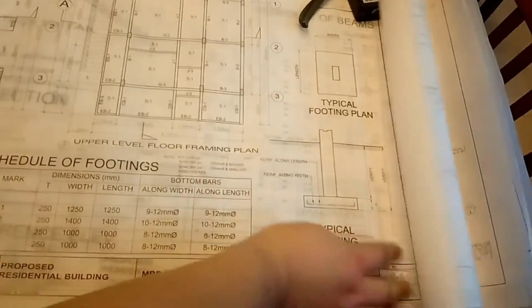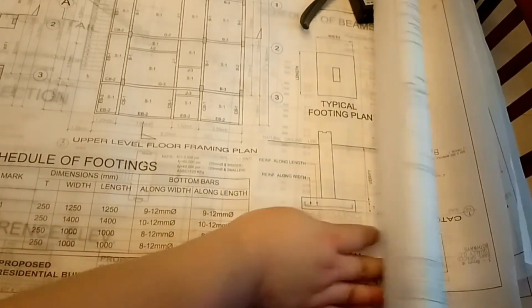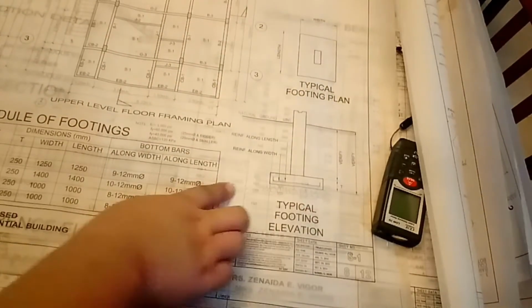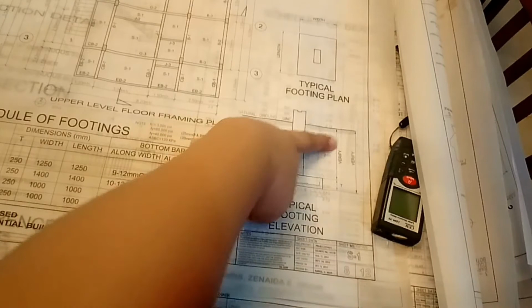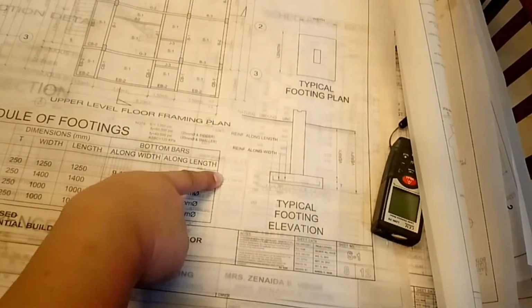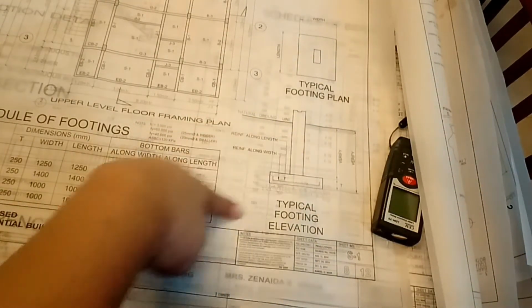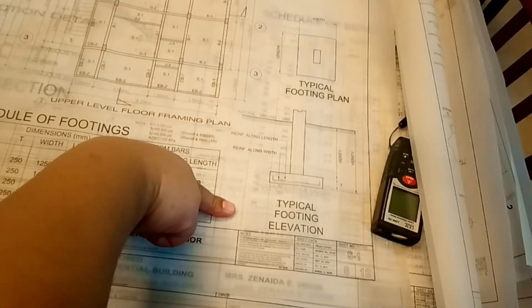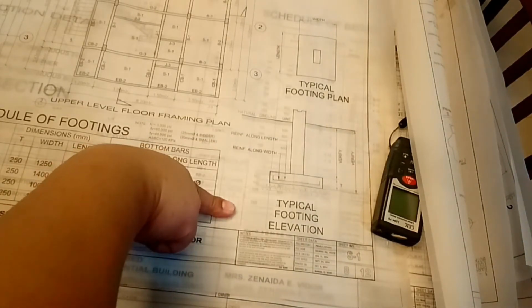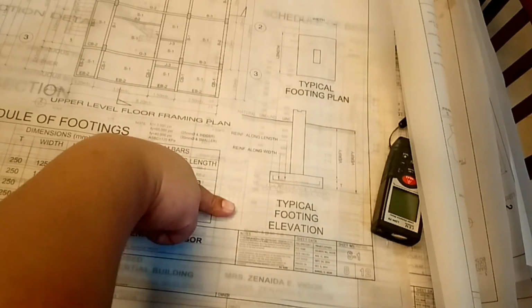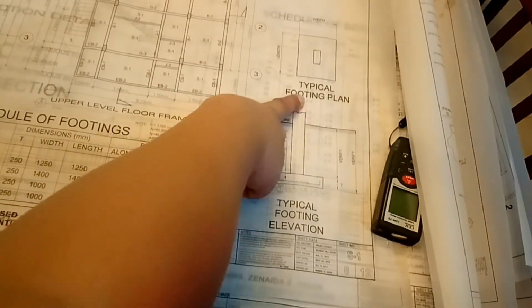Then this is the typical footing elevation. As you can see, it is written here "verify." So it means that during the construction, you're going to verify it with the structural engineer. But usually, depending on the soil conditions, you just have to dig a depth of around 1.2 to 1.5 meters. But it's much better if you have the data from the structural engineer so that you can decide on that matter. So this is the typical footing plan here.